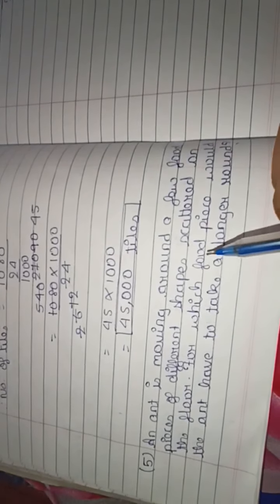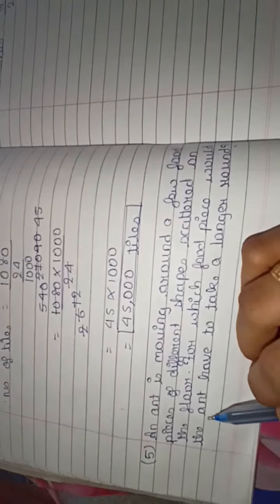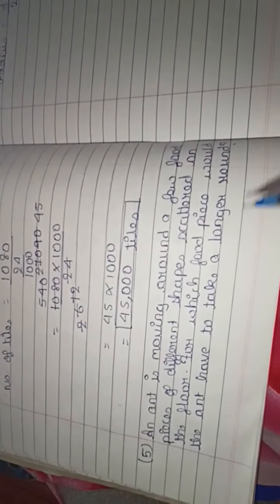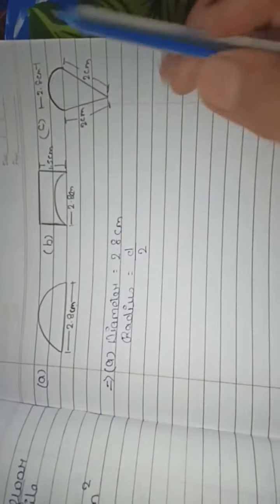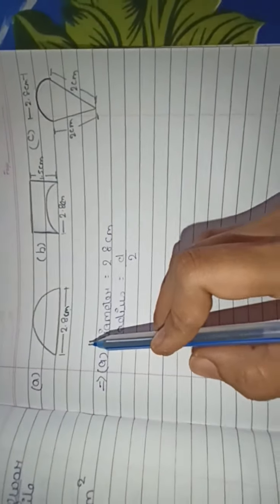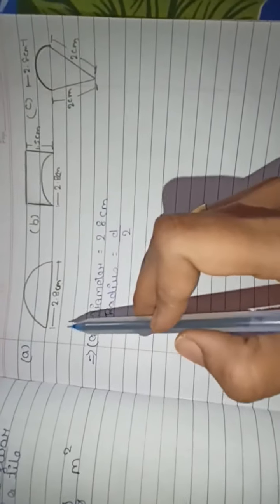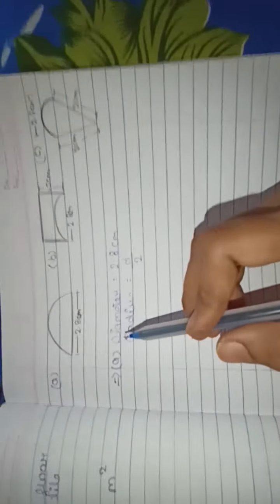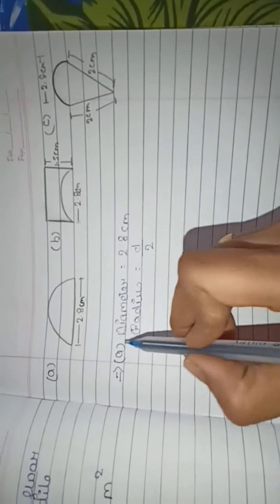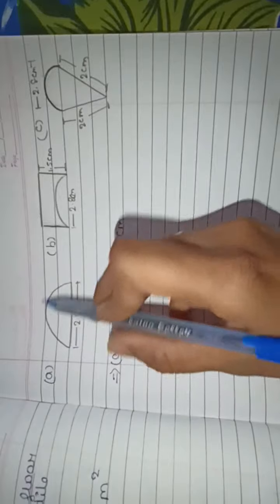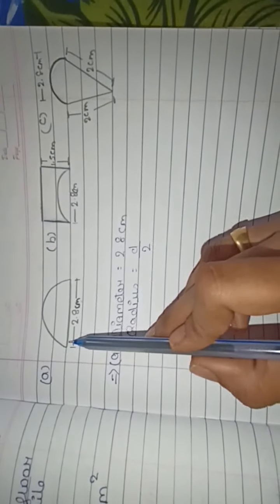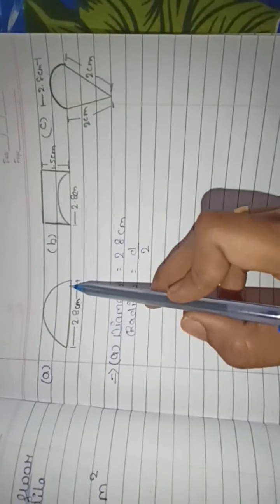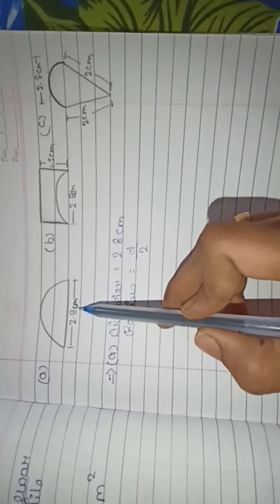For which food piece would the ant have to take a longer round? These are the figures A, B and C that are given to us, and these are the shapes around which the ant is moving with the food. The first figure is a semicircular shape, and the diameter that is given to us is 2.8 centimeters.